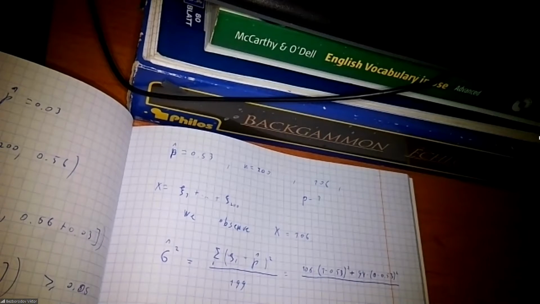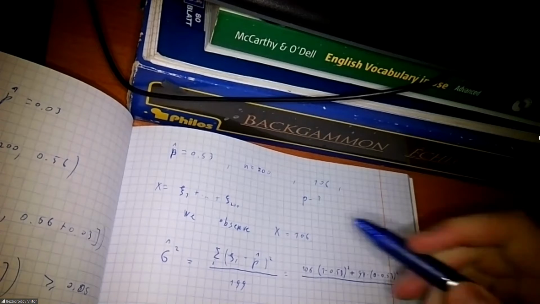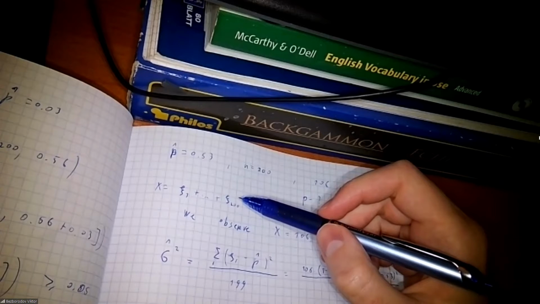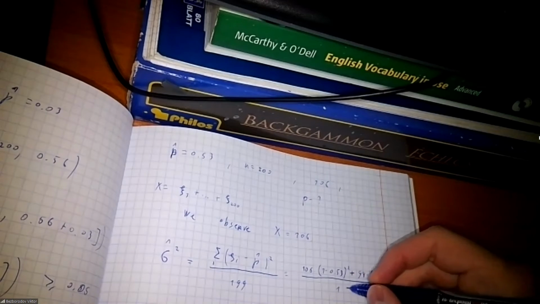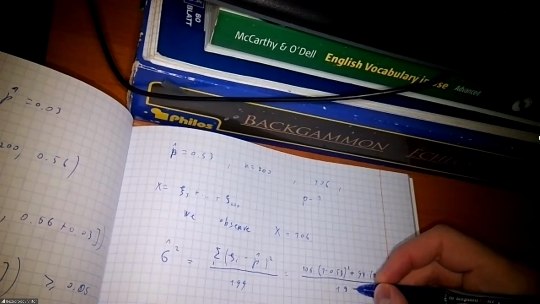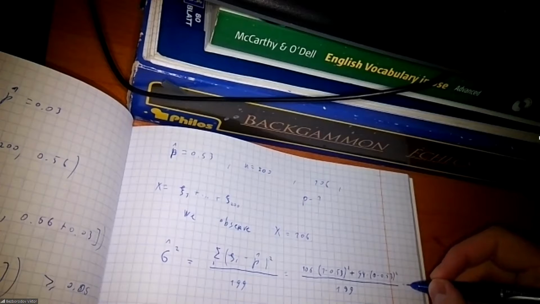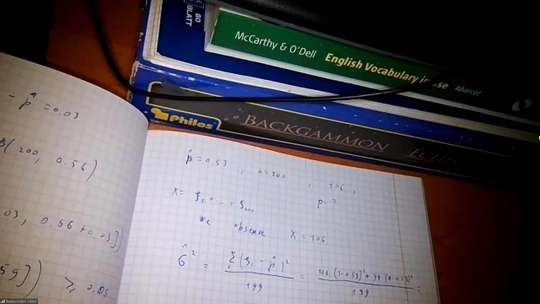And this is going to give us an estimate of the variance of Xi. But then we're still going to have to divide by the square root of 200. So this is going to be like this.